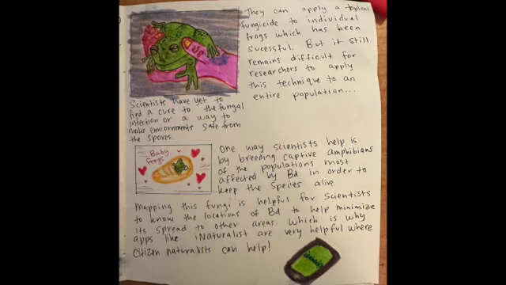Scientists have yet to find a cure to the fungal infection or a way to make environments safe from the spores. But they can apply a topical fungicide to individual frogs, which has been successful, but it still remains difficult for researchers to apply this technique to an entire population. One way scientists have helped is by breeding captive amphibians of the populations that are most affected by BD in order to keep the species alive.